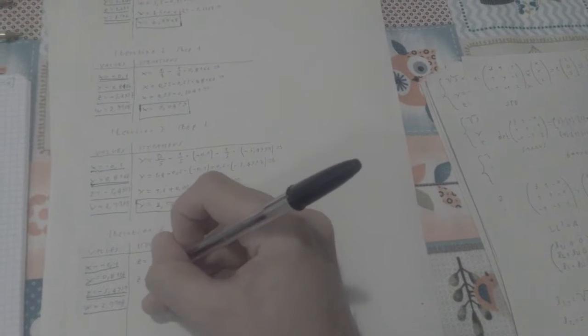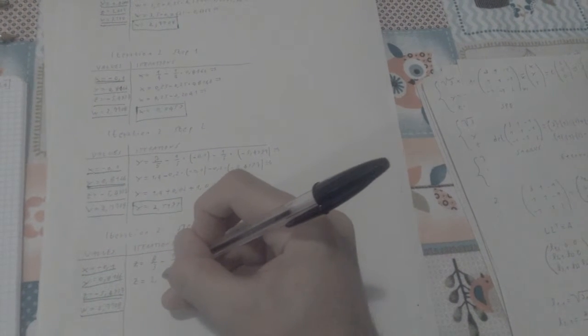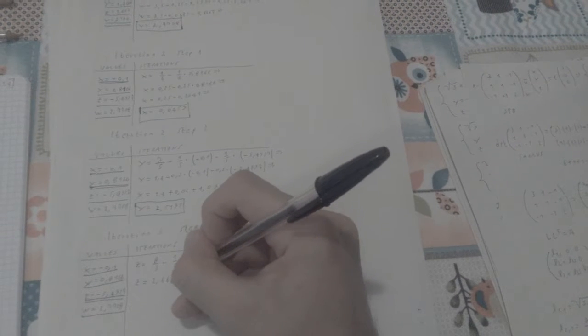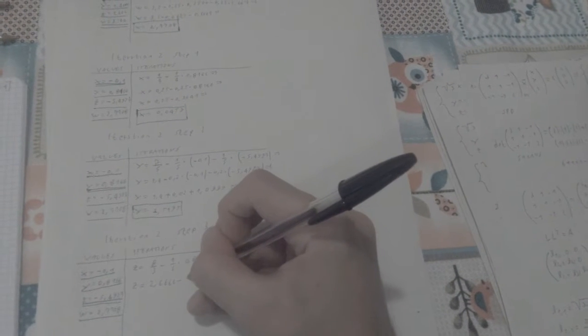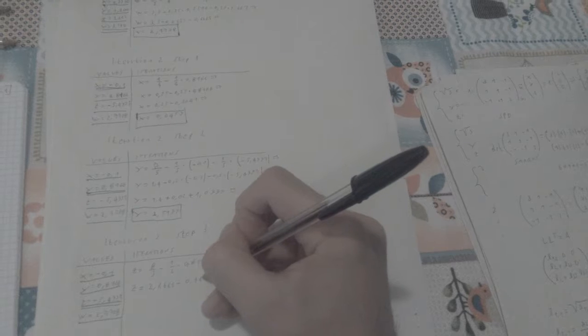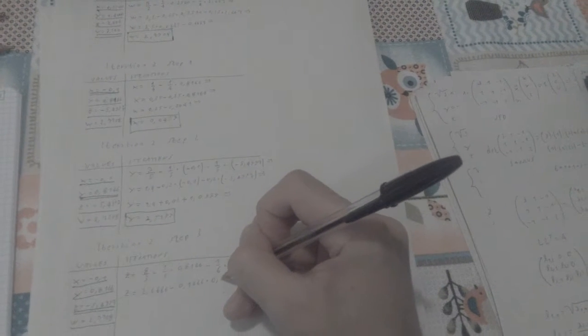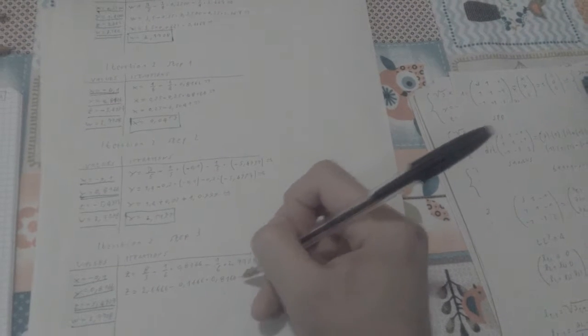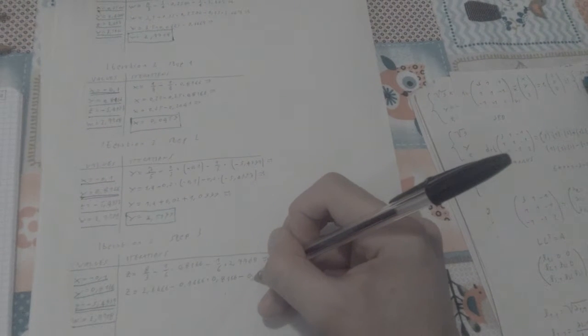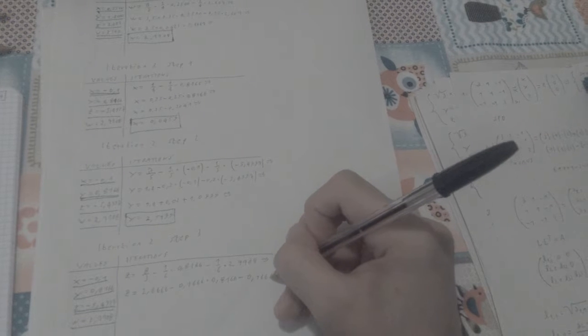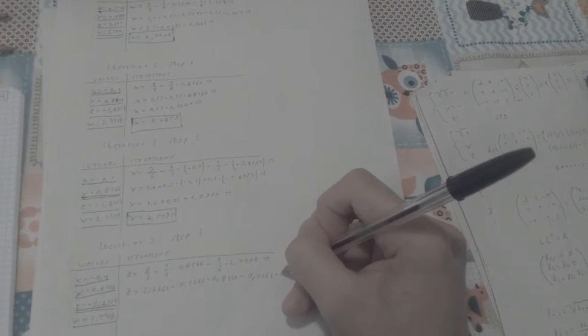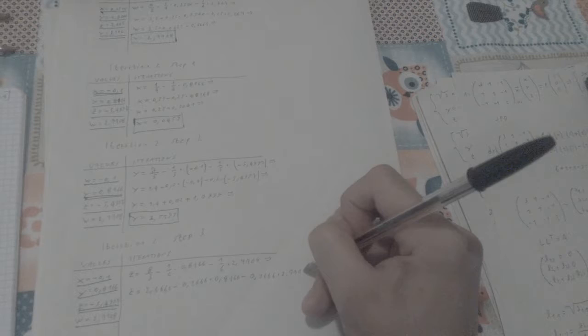Therefore, z is actually going to be equal to 2.6666 minus 0.1666 times 0.8166 minus 0.1666 times 2.7708.